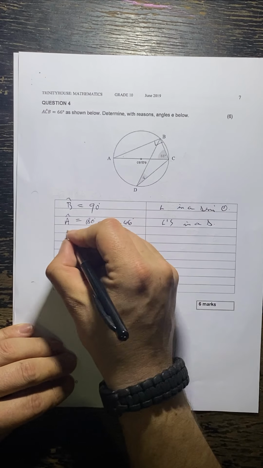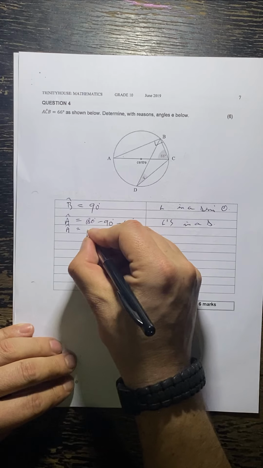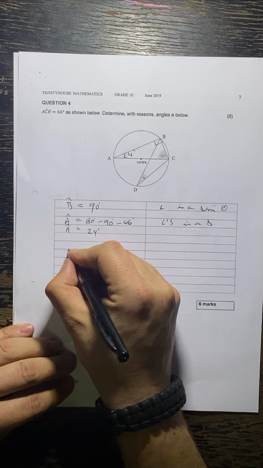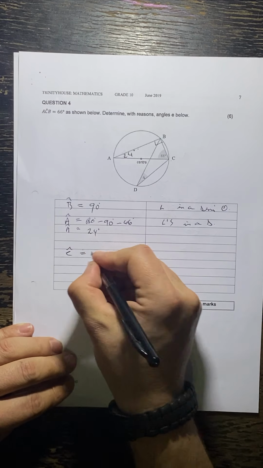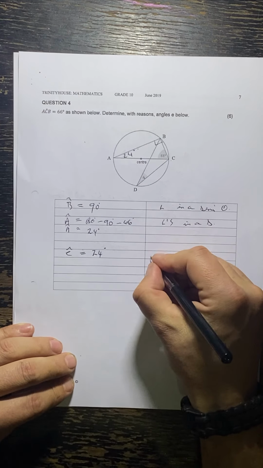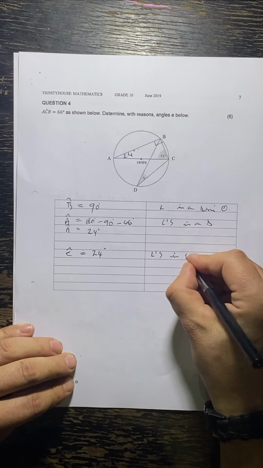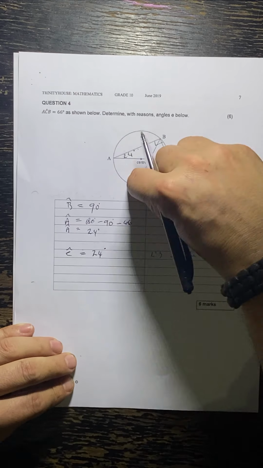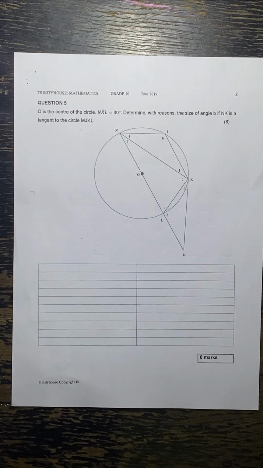Okay, so we get angle A is equal to 24. Okay, so that means that angle E is equal to 24 because it's angles in the same segment. Remember, make your bow tie. Okay. Then question 5.